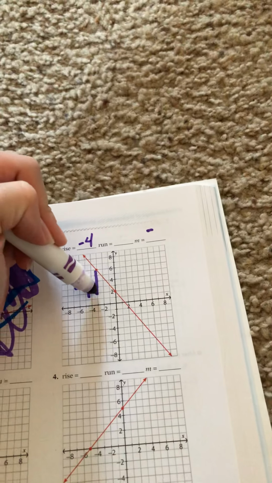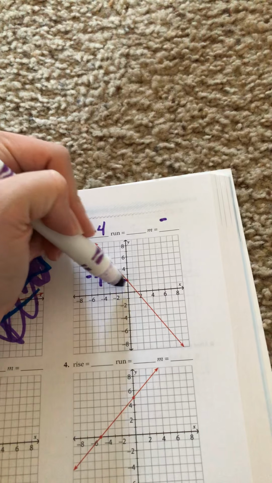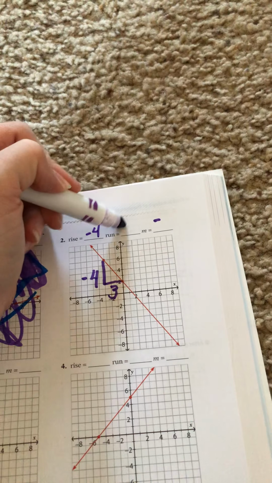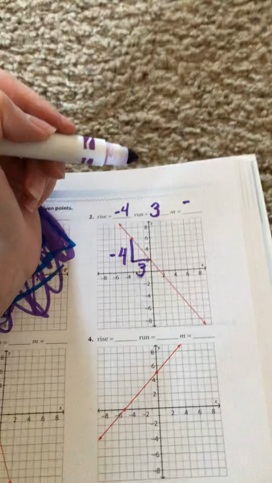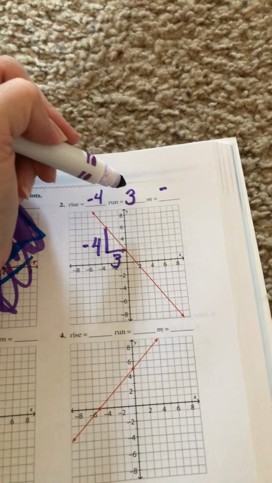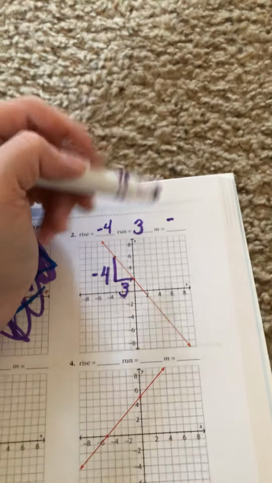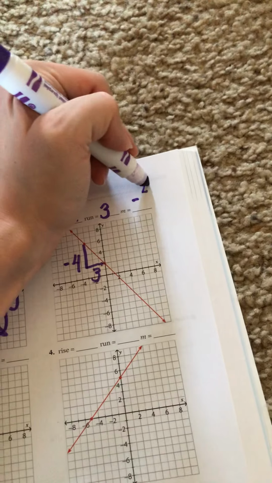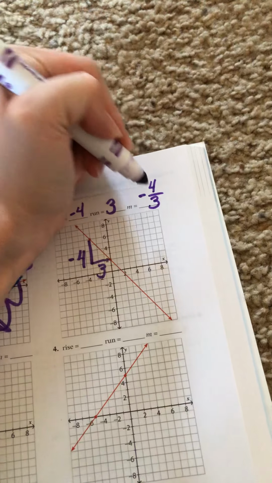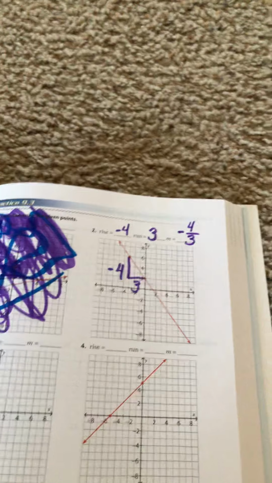And then your run is how far it goes over. So that's 1, 2, 3. So just a 3. So your rise is negative 4 and your run is 3, which means your slope, m, equals negative 4 over 3. And that's all you have to do to find slope.